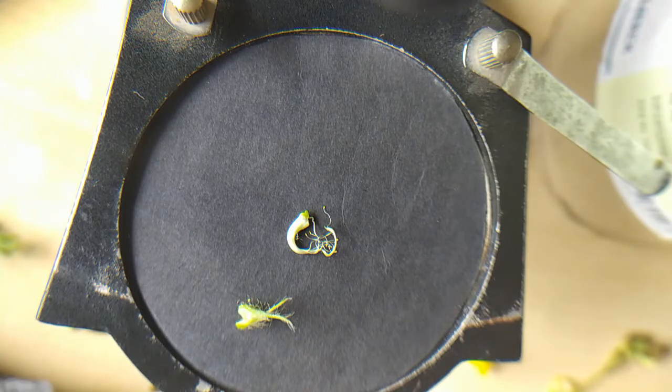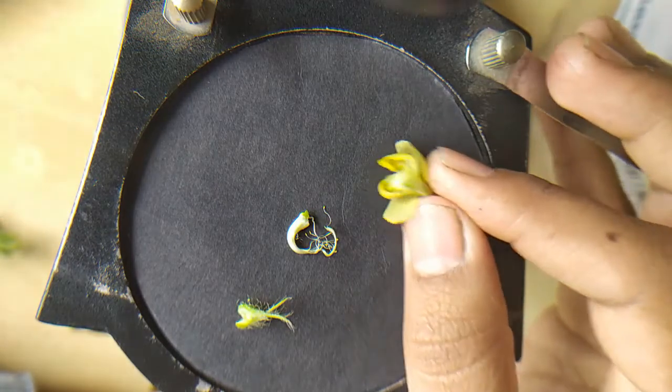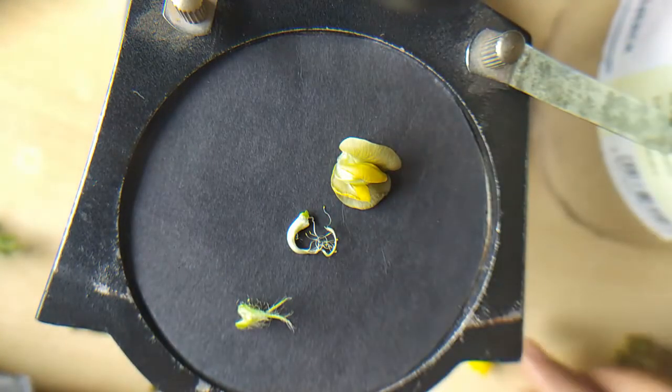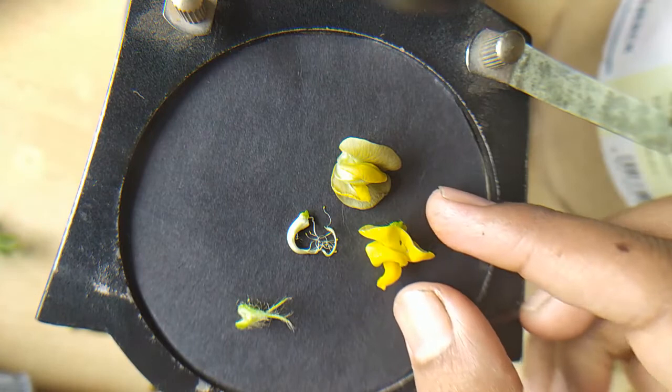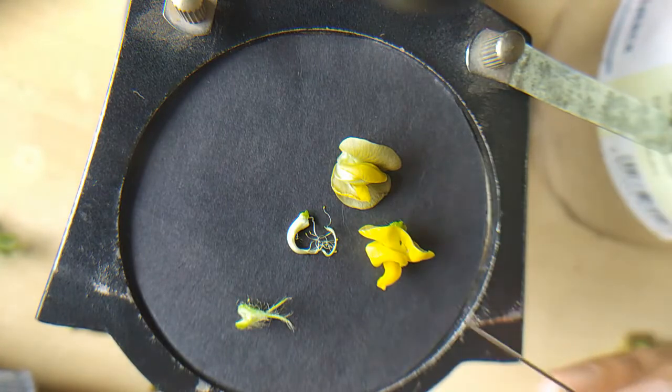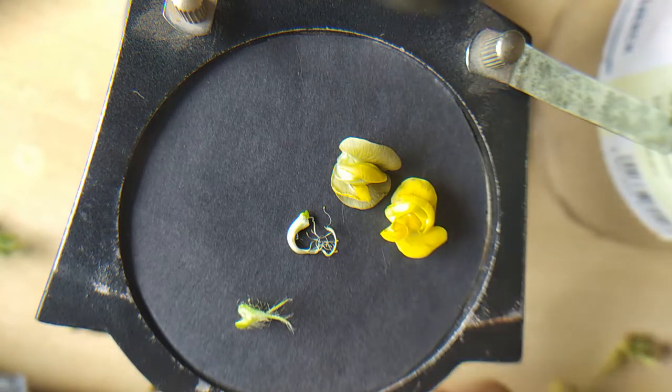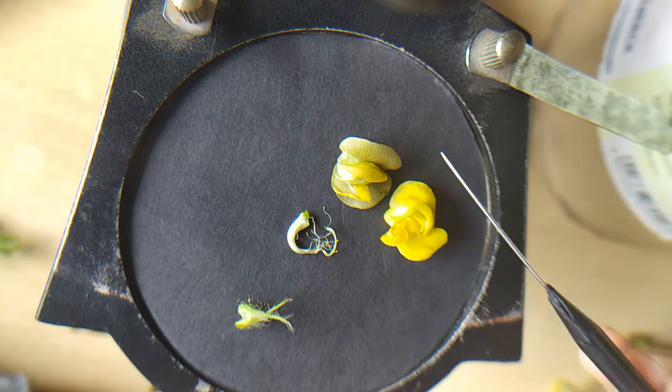So both the pulses have the same pod shape, and the grain size and grain morphology are also the same in these two pulses. The only difference in case of the flower is that the green gram flower is dull green in color, while the flower color of urad bean is bright yellow. So on the basis of the flower you can identify the plant also.